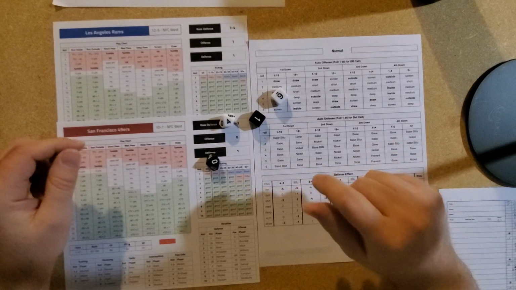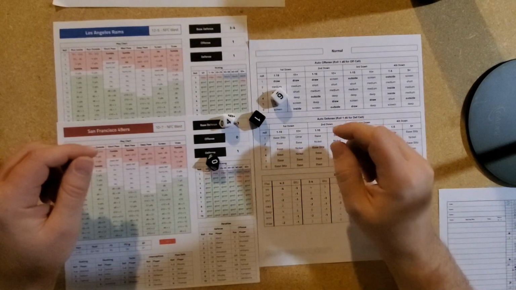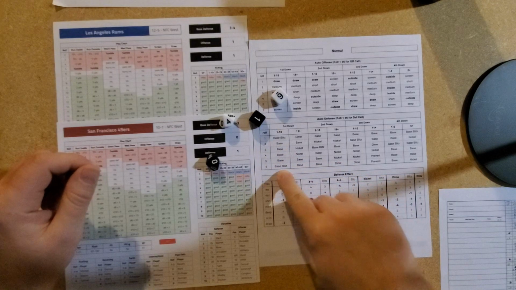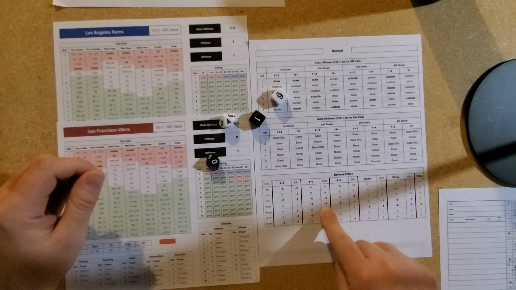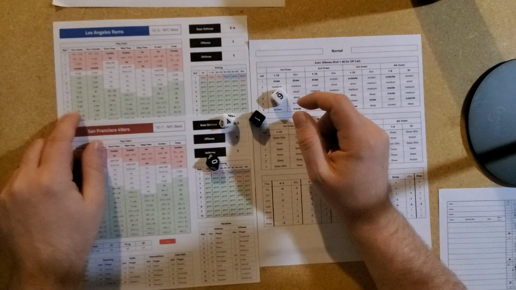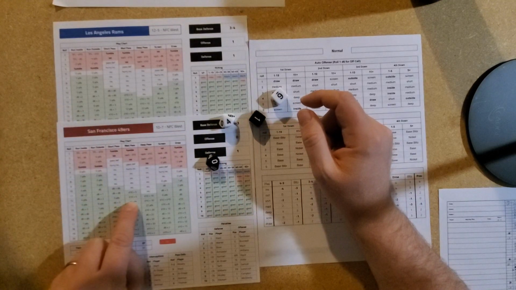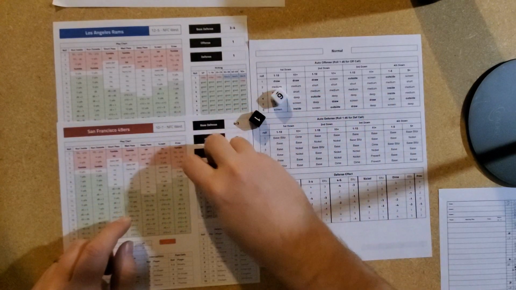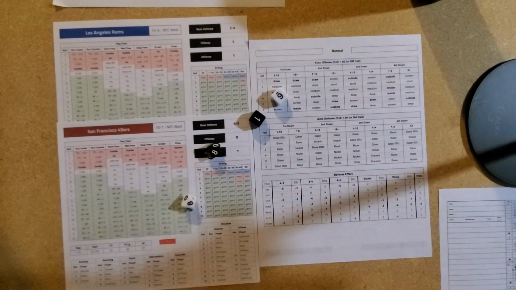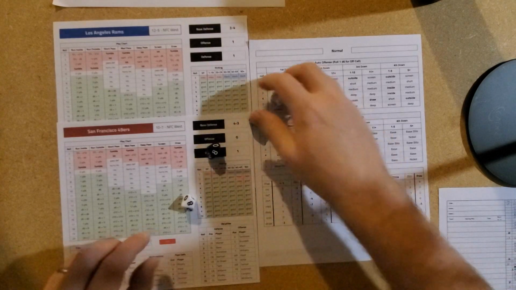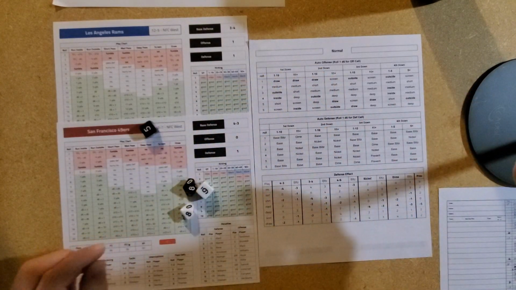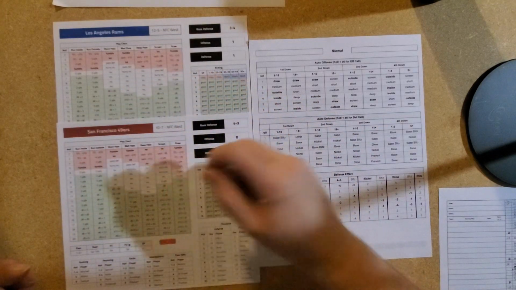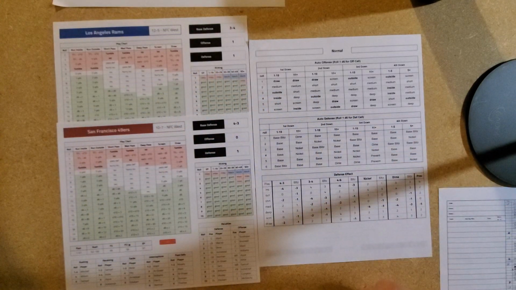1st and 10, we're going to run the medium pass one more time against this base blitz, and that's going to be a -2. 14 minus 2 is 12. 12 on the medium pass is same thing, D10 plus 5. So we roll, and we got a 13-yard gain again. So that's going to be a pass for 13. That puts it 1st and goal at the 3-yard line. Who was the receiver on that? That was Aiyuk again. So going back to the well with Brandon Aiyuk.